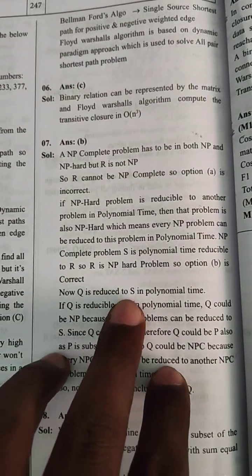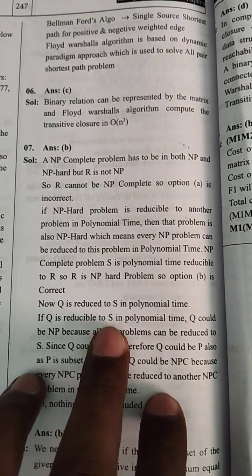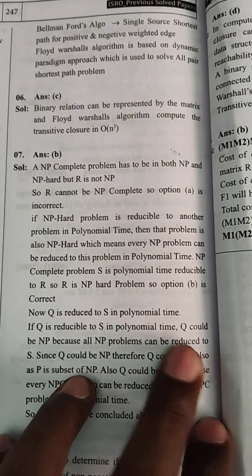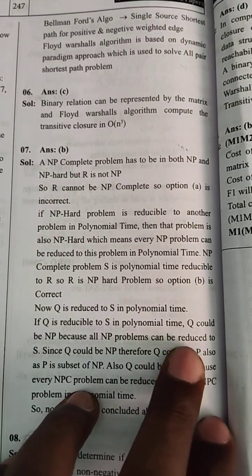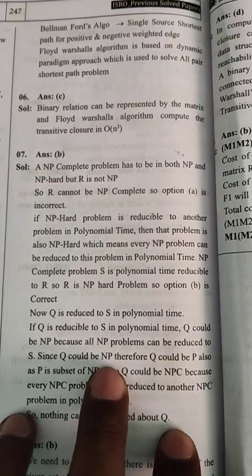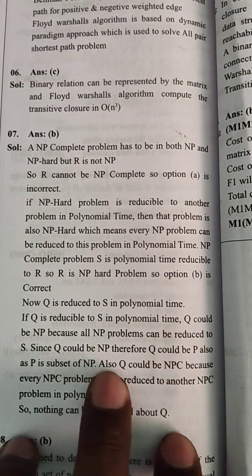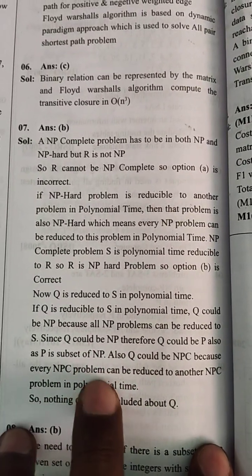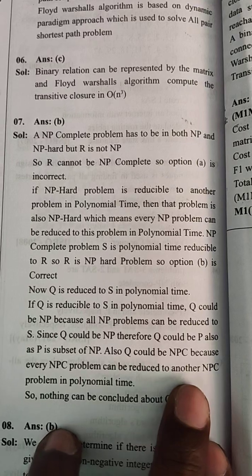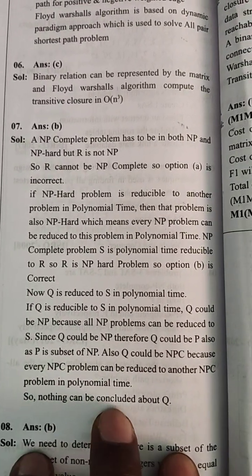Now Q is reduced to S in polynomial time. Q could be NP, because NP problems can be reduced to S, and Q could be P also, since P is a subset of NP. Q could be NPC, because every NPC problem can be reduced to another NPC problem in polynomial time, so nothing can be concluded about Q.